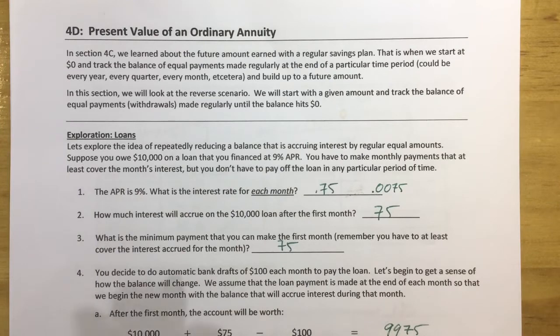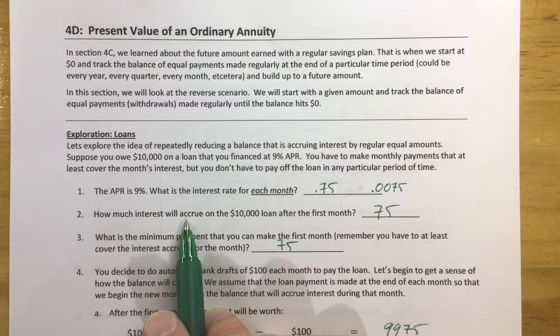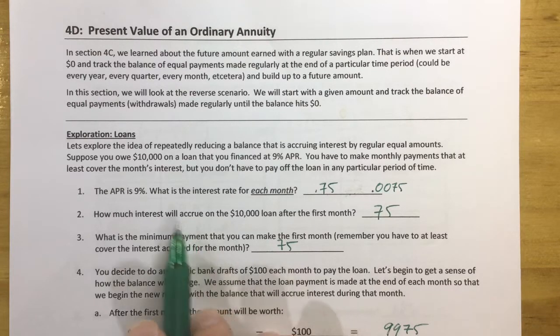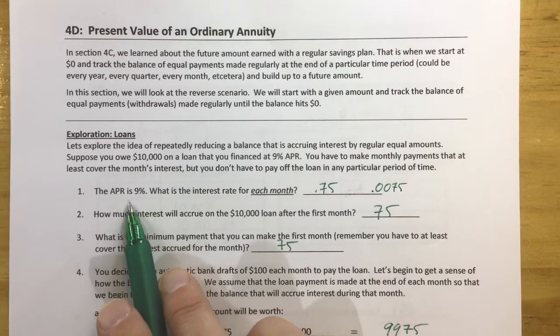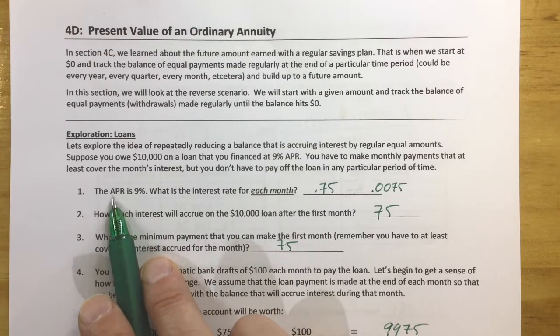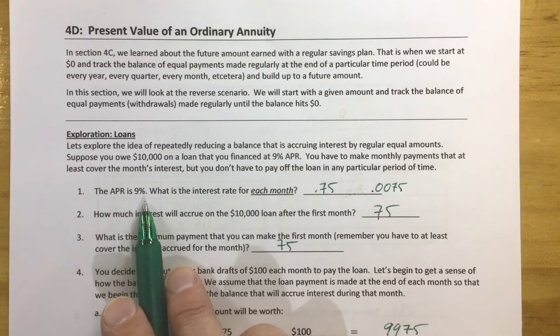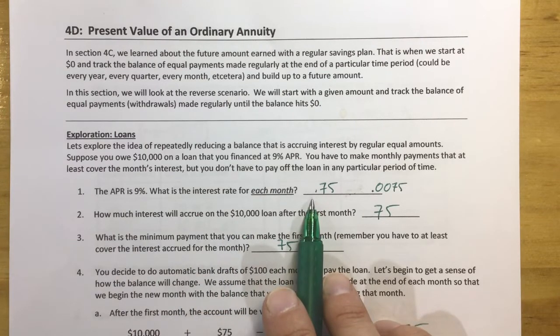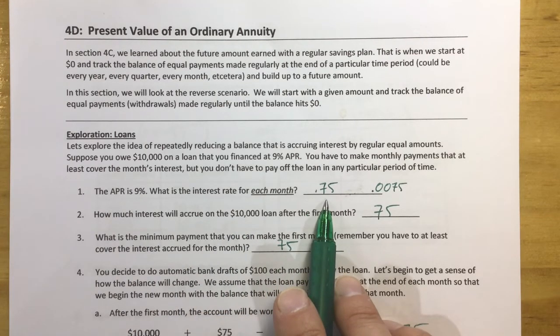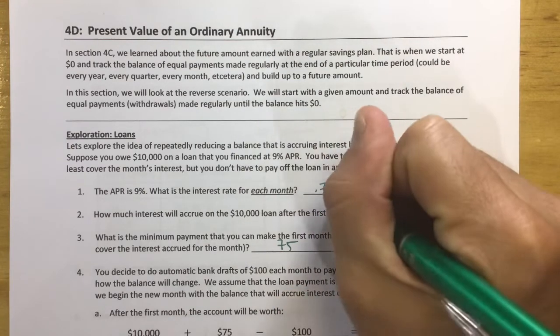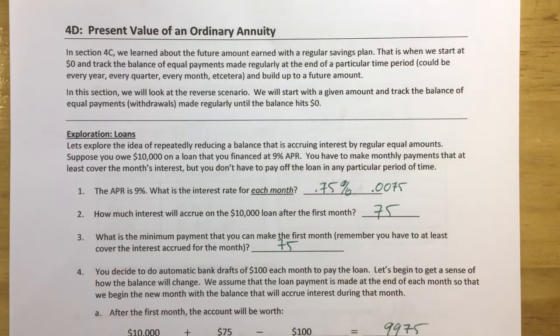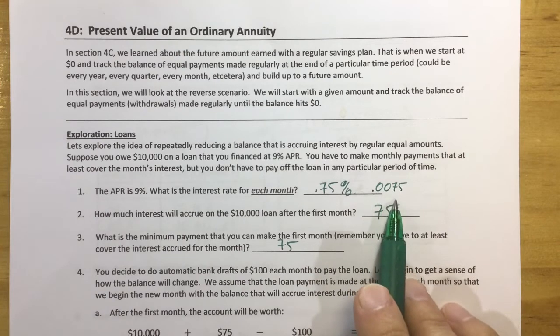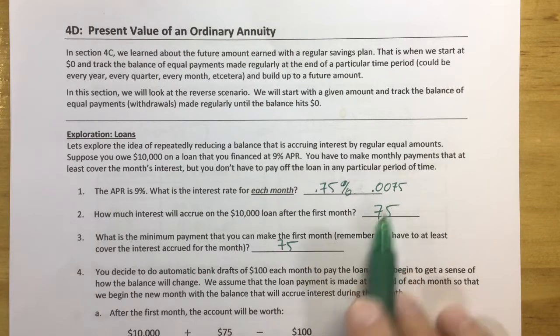Okay, so what we look at first is just, monthly, what would be the interest rate that's accumulated on here? Because as you take out that loan, more money is being added on because you're borrowing it. So we figure out our monthly APRs, and well, that sounds funny to say it this way, because it's annual percentage rate. But what would be the rate of each month? Well, if you divide the 9% by 12, you're going to get 0.75. So it's 0.75%, which is the same thing as 0.0075 when you are doing the calculations.